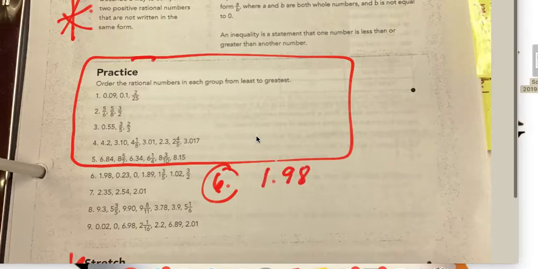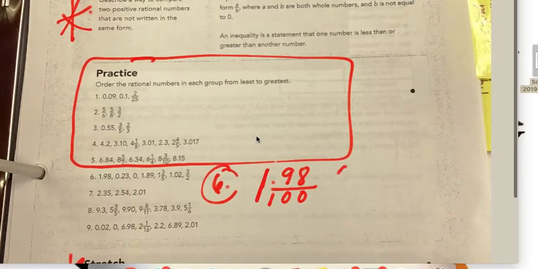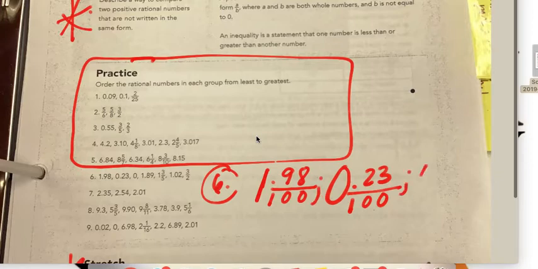1.98, and I'm going to change it to a fraction because I like all my decimals in fraction form. So I'm going to put a wall or door up, and it becomes 1 and 98 over 100. The 0.23 is 0, again I put my wall, and it's 23 over 100. Then we have just 0. And then we have 1.89, which would be 89 over 100.